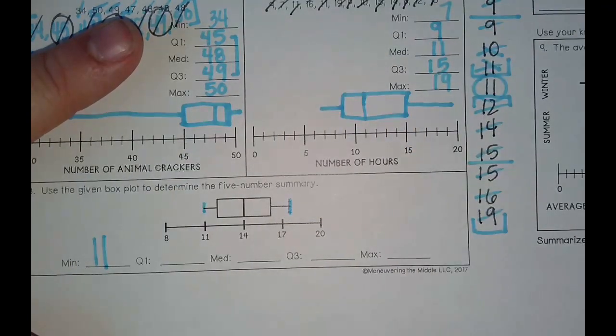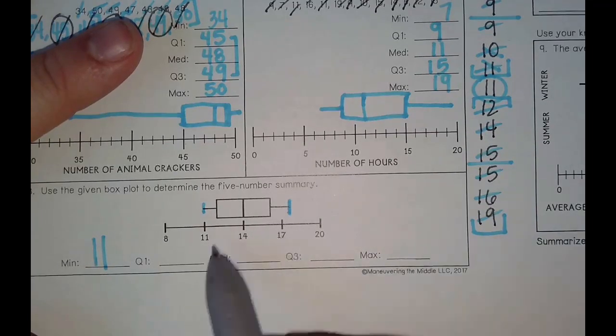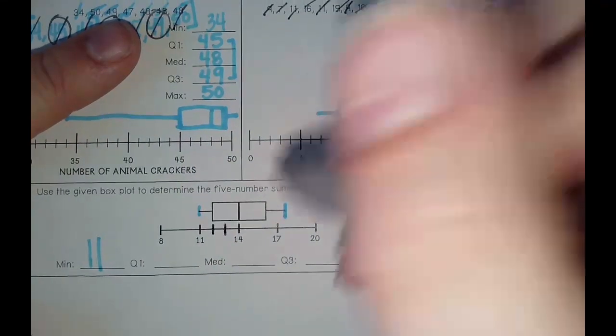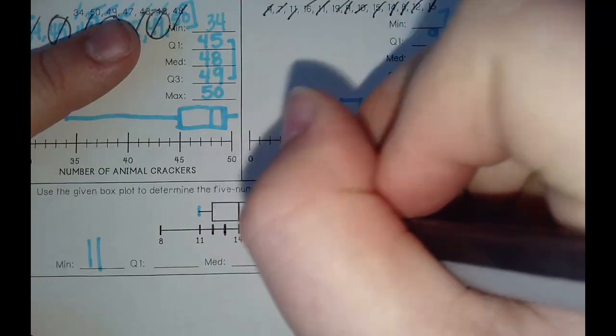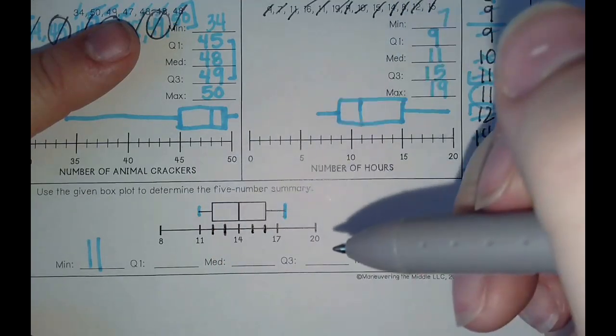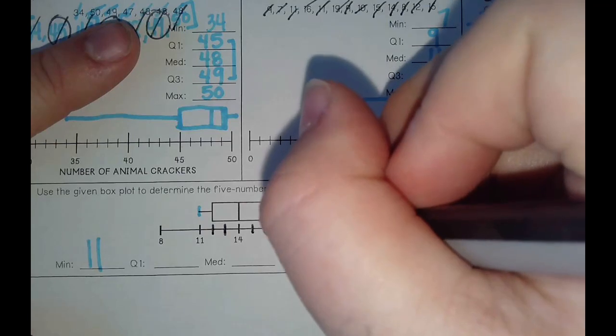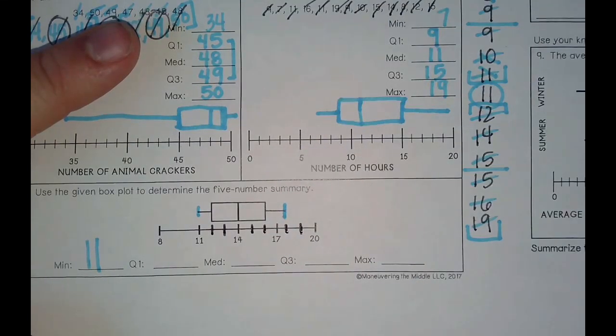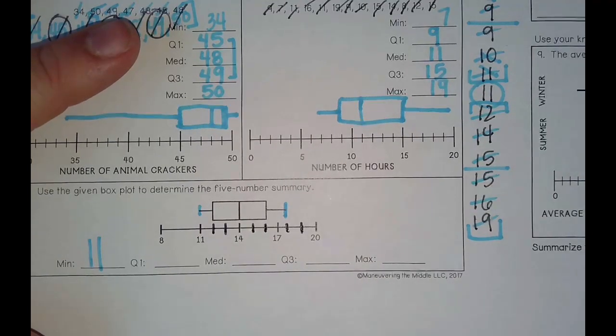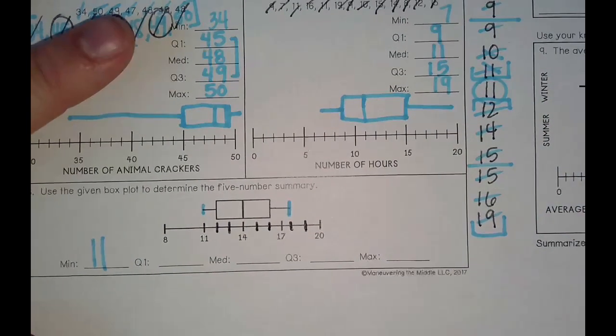Now, there's not a whole lot of tick marks on here. Because we're going from 11 to 14, that means we've got to hit 12 and 13. And then in between 14 and 17, I've got to hit 15 and 16. And then 17, 18, 19, 20. So I like to add in my own tick marks to tell me which one is which.